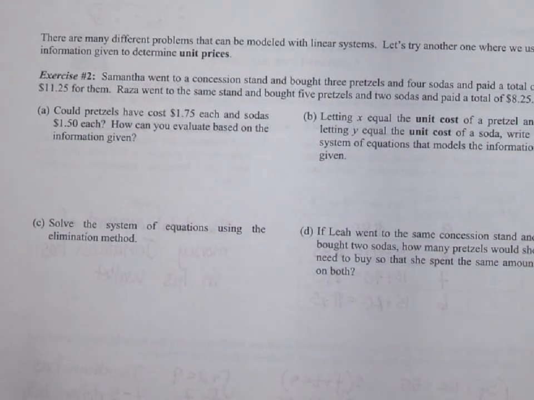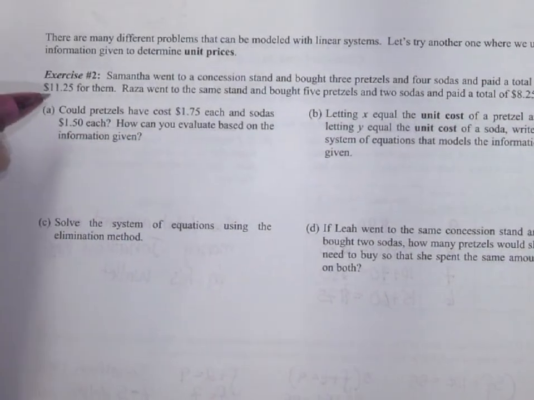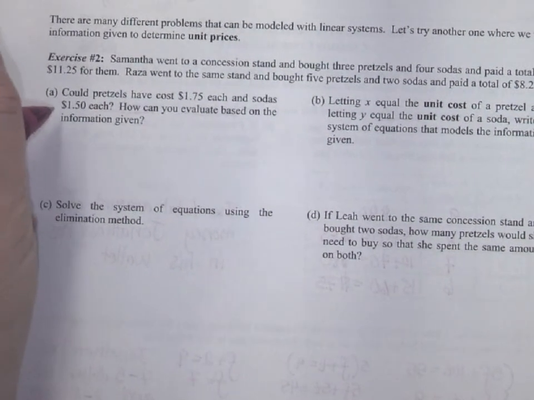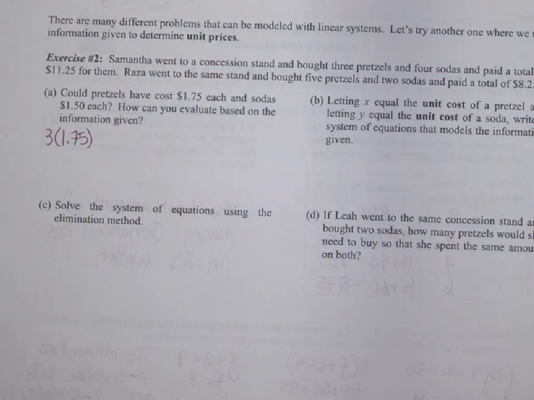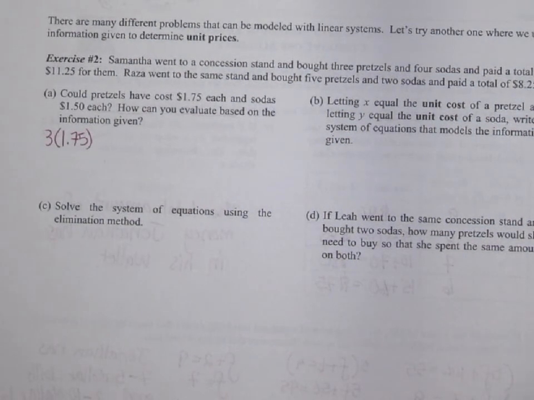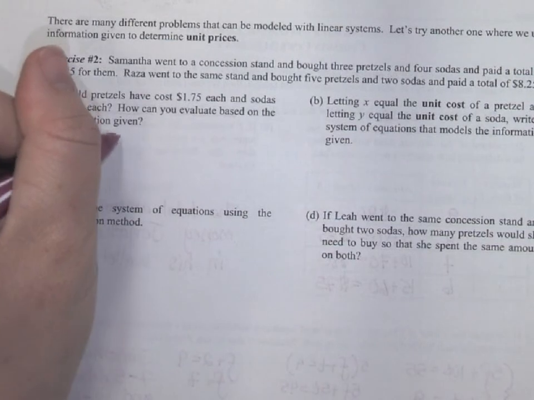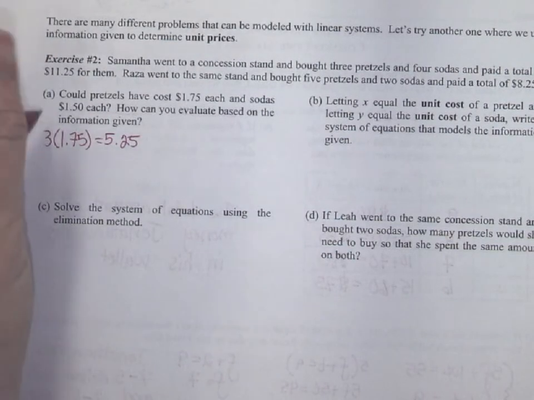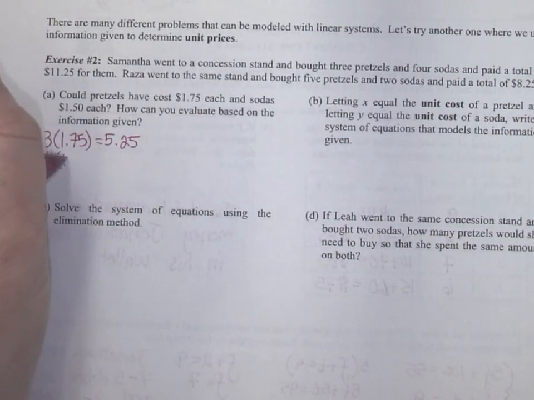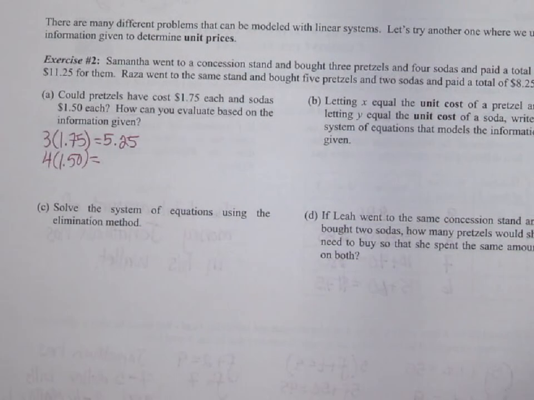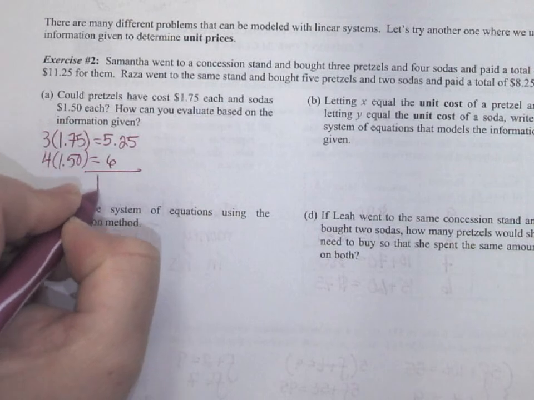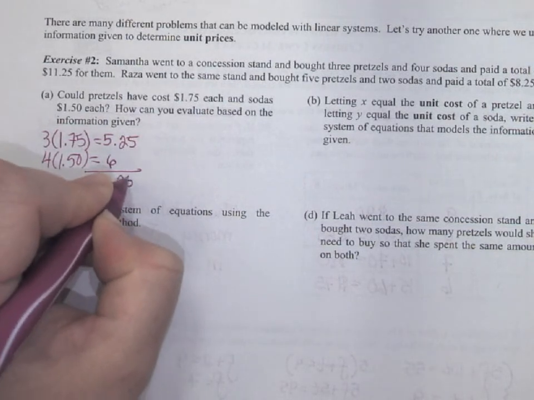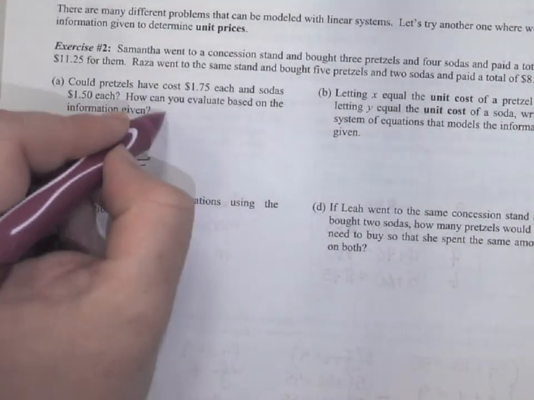So with the information we were given, I can multiply. So I can do 3 pretzels times $1.75, which is $5.25, and 4 sodas times $1.50, which is 6, and the total is $11.25. So that one works.